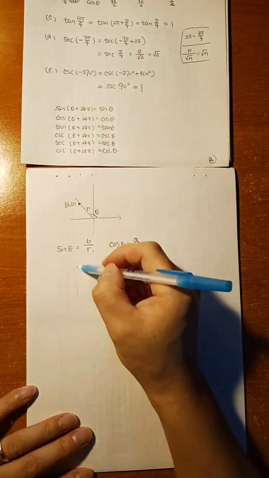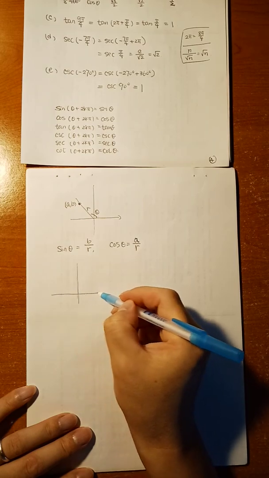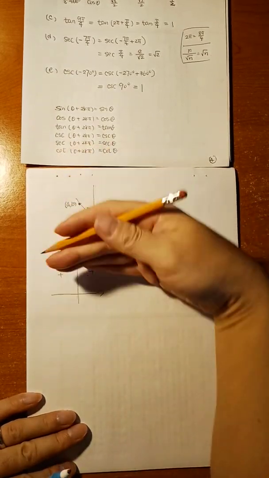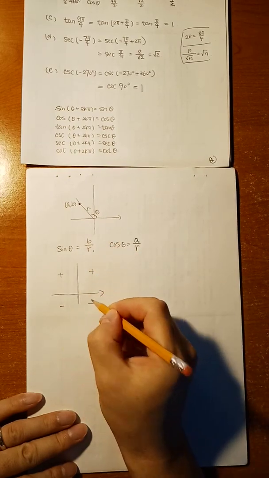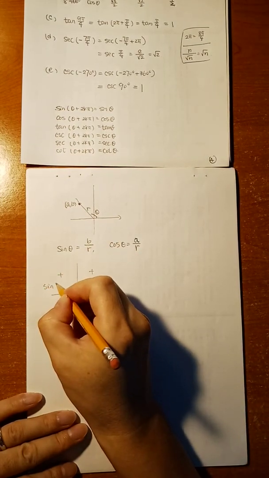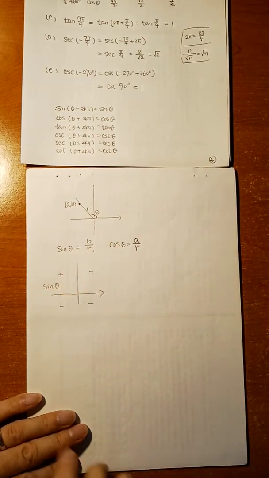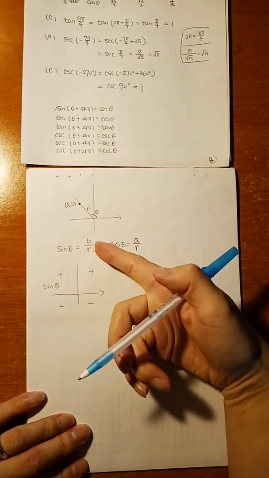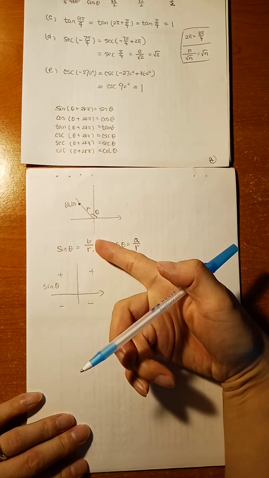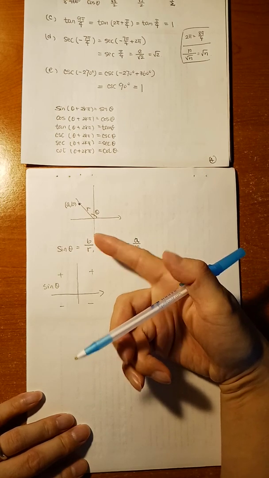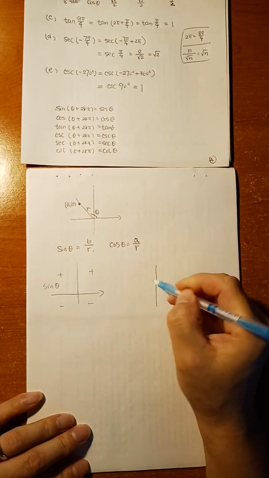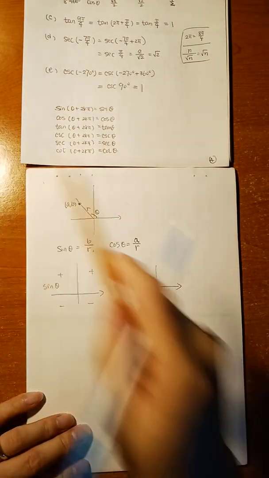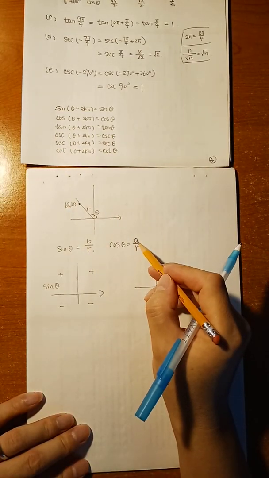So let's talk about the sine. Sine is going to be positive above the x-axis, and negative below the x-axis. Sine on top positive, on bottom negative, because the sign is determined by the sign of b, the y coordinate. For cosine, the sign is determined by the x coordinate.